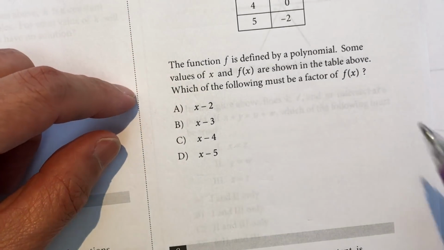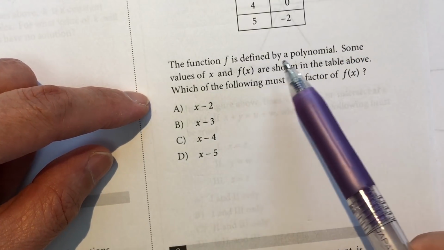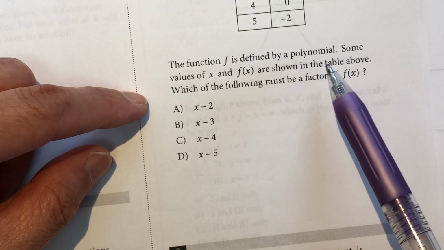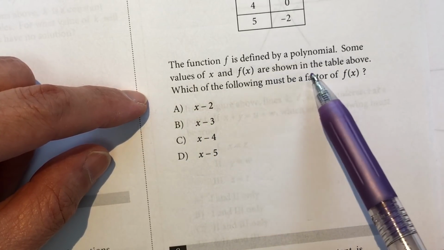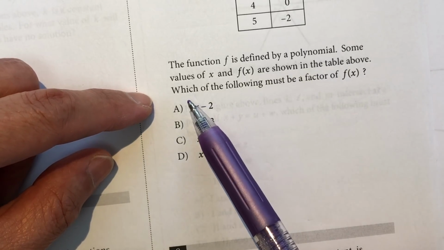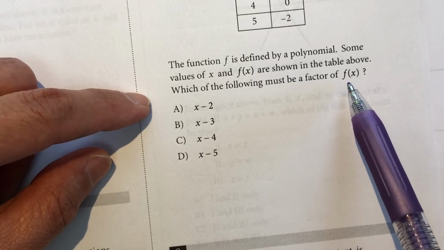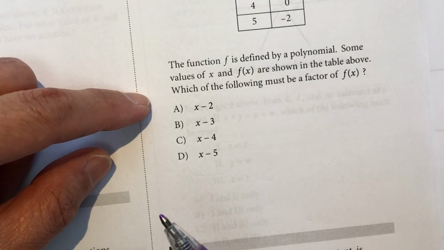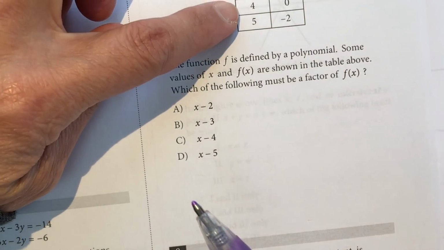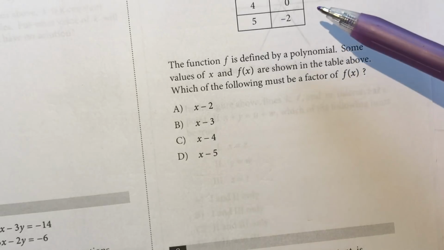Okay, question number 7. The function f is defined by a polynomial. Some value of x and fx are shown in the table above. Which of the following must be factor of fx? So when x is a certain number, fx becomes 0.